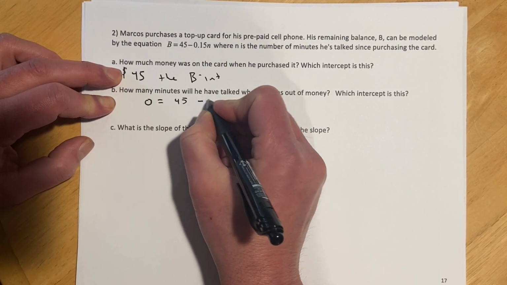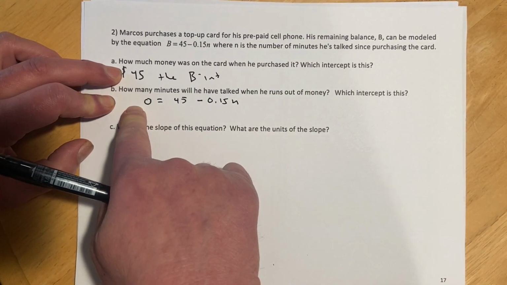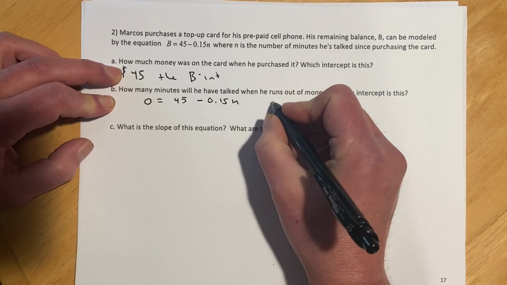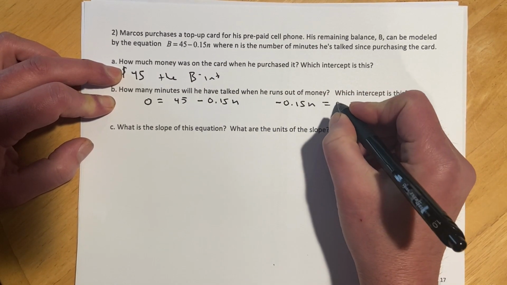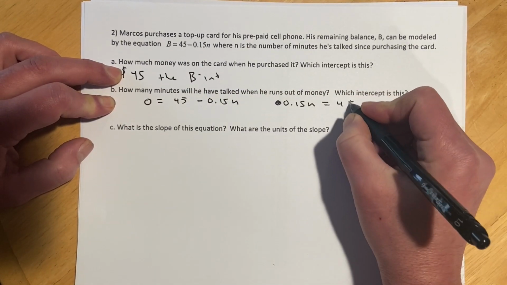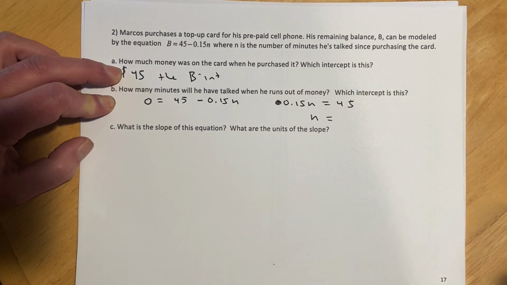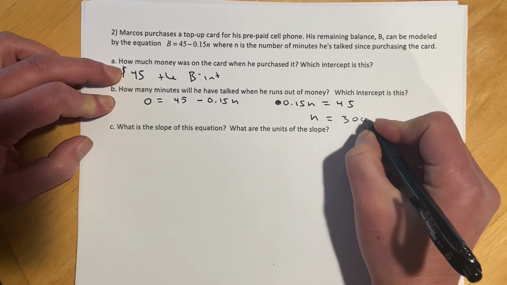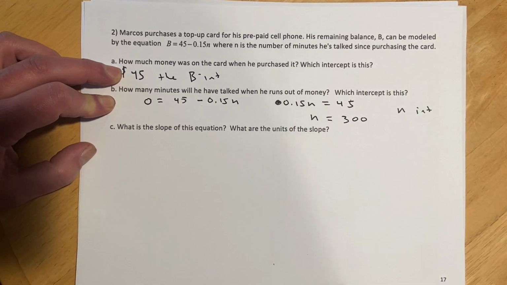Starting 45 at 15 cents per minute. And so if I add this over here, I didn't really leave myself enough room there, negative 0.15n equals 45. Oops, sorry, that should be a plus because I'm adding it. And then we can divide that. And then n would be 300. And that would be the n-intercept, which would be the horizontal one.